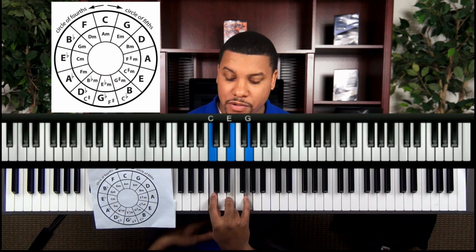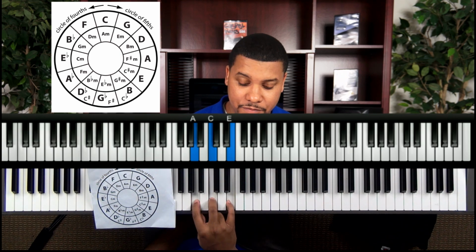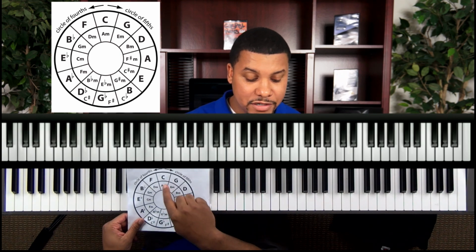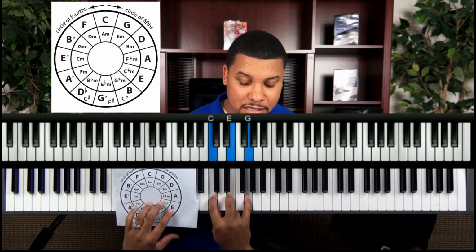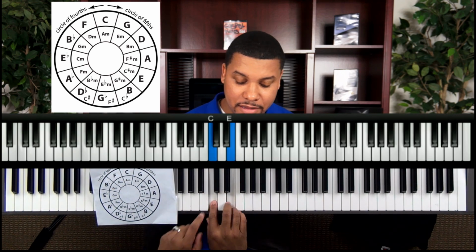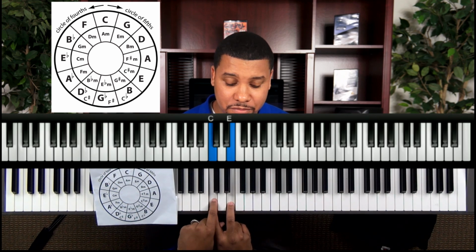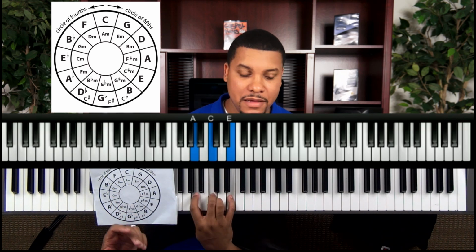And then from there, you play C, E, G, right? So get rid of the top note and just leave the first two. Then from there, count down 1, 2, 3. So this is an A minor, okay? So start with C major, get rid of the top note, and then count down 1, 2, 3 from C. Now we have a basic A minor chord.